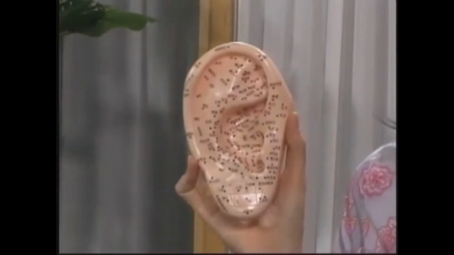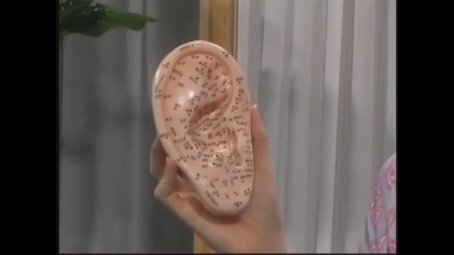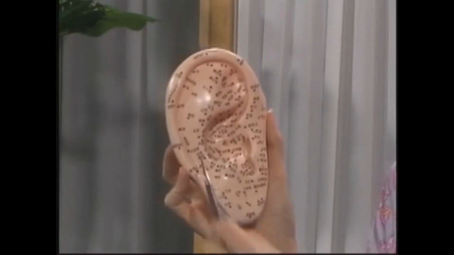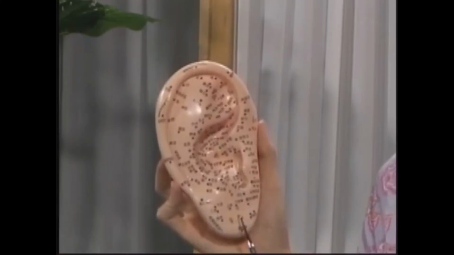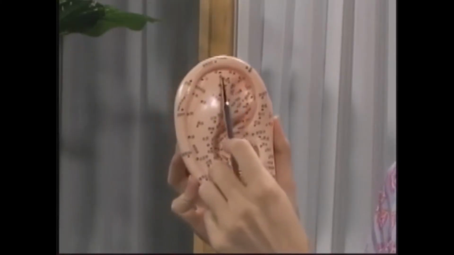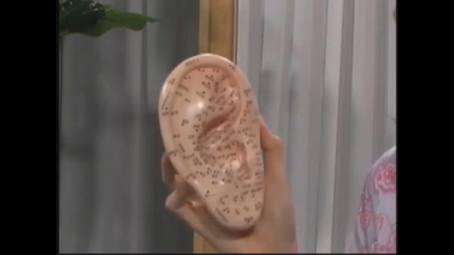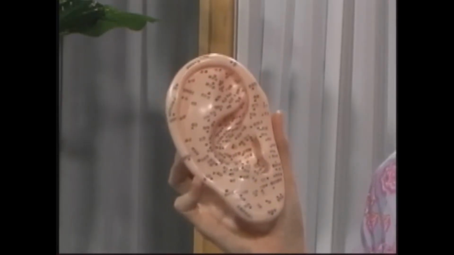I thought we'd start today by going over a model of the ear that I brought and showing you a little bit about where the points are located on the ear. This is a model of the ear, and if you can think about a small baby being inverted in the ear with the head down here at the lobe and the feet up here at the top, then you'll have a very good general understanding of how the points are distributed.